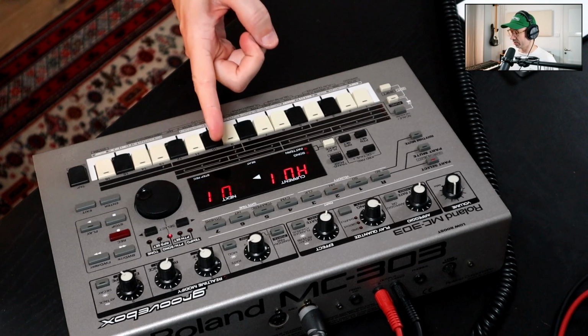Time for sound design, and today with the MC-303. I've made a couple of videos with the Roland MC-303 groovebox where I asked myself the question, is there music left in the MC-303? Go check out those videos if you want to know the answer. In today's video we're going to focus on sound design, and the centerpiece of this video is the MC-303.